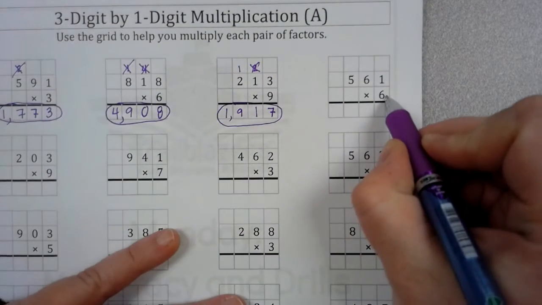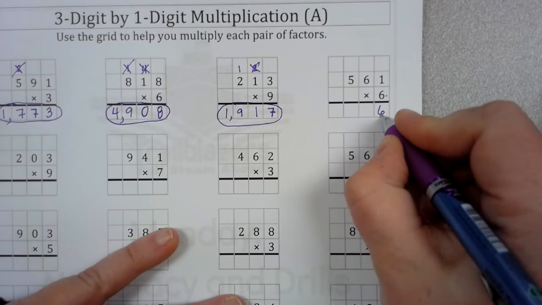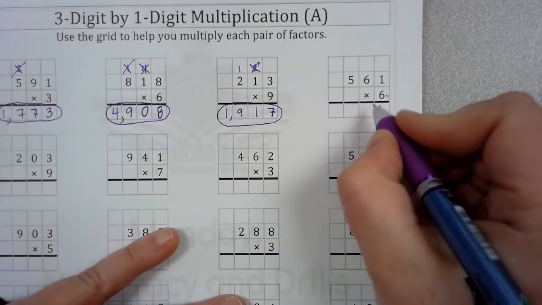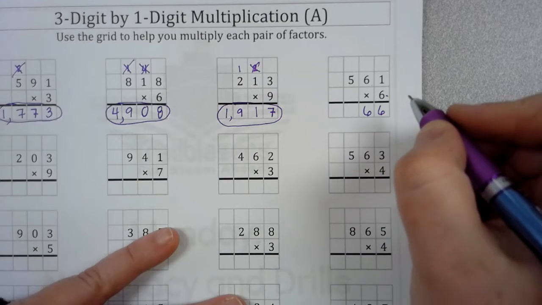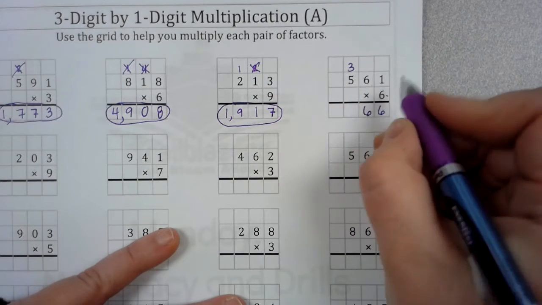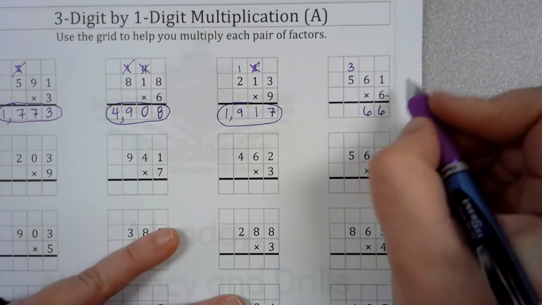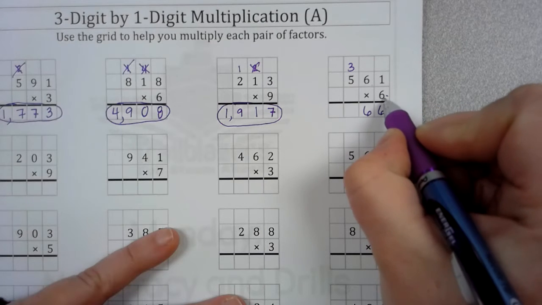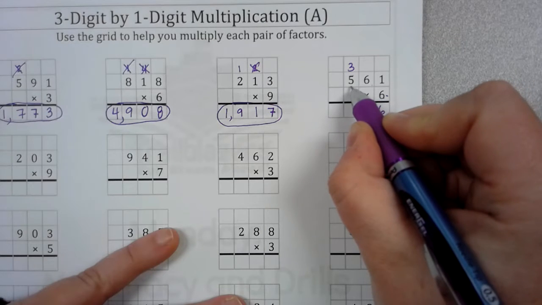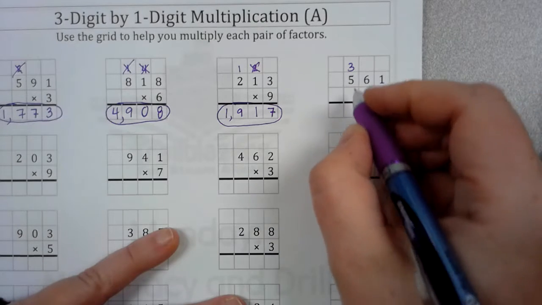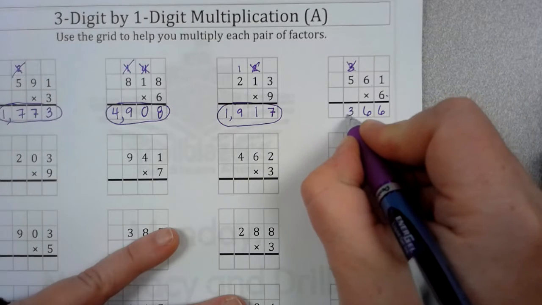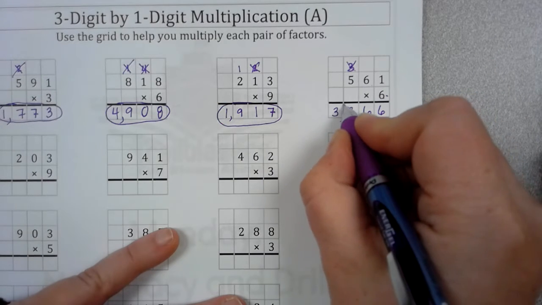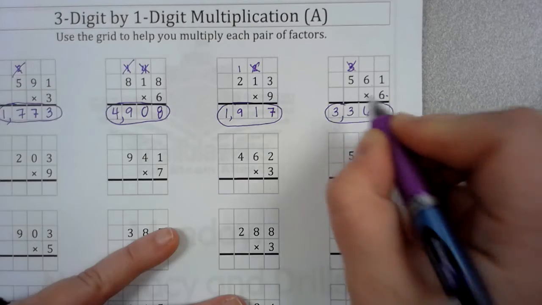Okay, the next one, 561 times 6. All right, I have 6 times 1 is 6. 6 times 6 is 36. Drop my 6, carry my 3. I'm sorry, I carried my 3. 6 times 5 is 30. Plus 3 is 33. So 3,366.